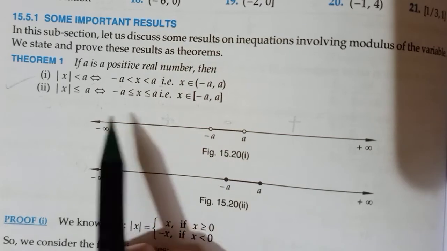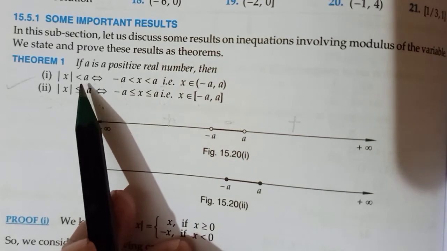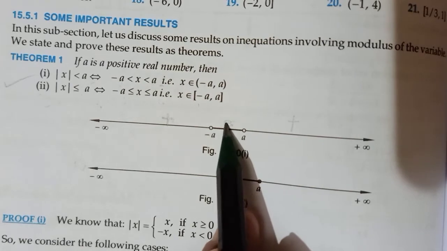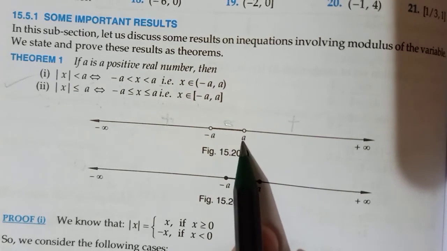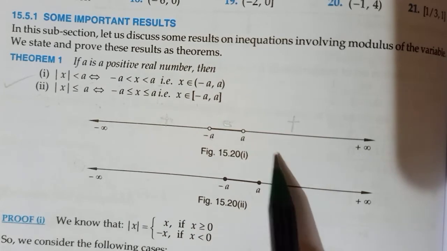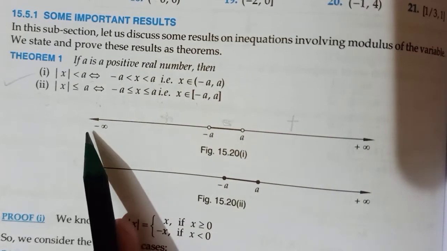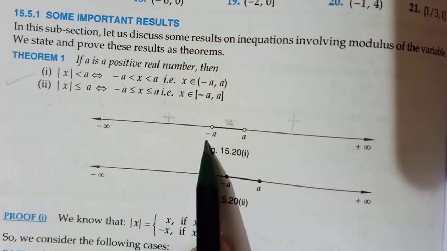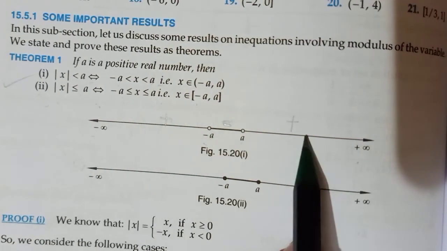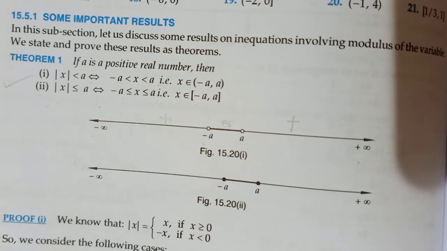So if our sign of inequality is negative, smaller than, then this result becomes from minus a to a. And when it is the greater than sign, then the remaining portion of the number line, that is from minus infinity to minus a, and then from a to infinity. The union of these two will be the answer. That is your second theorem.